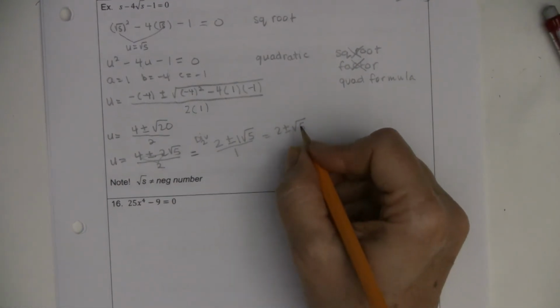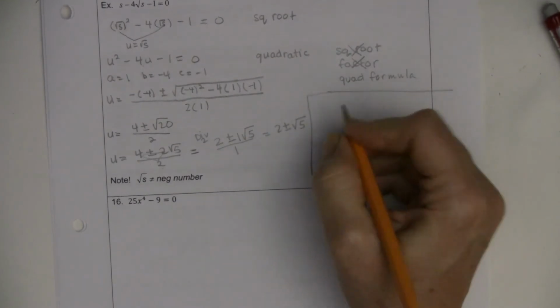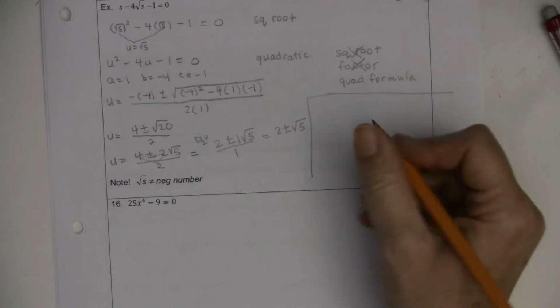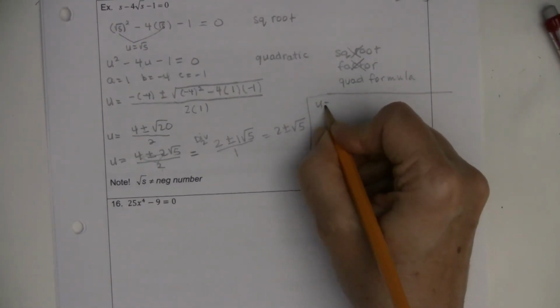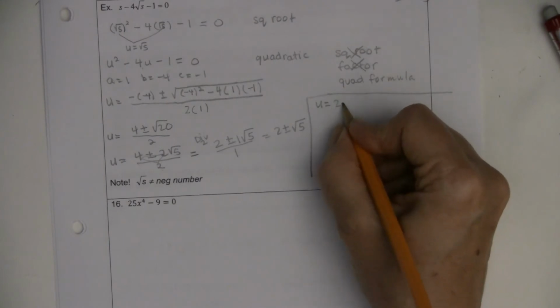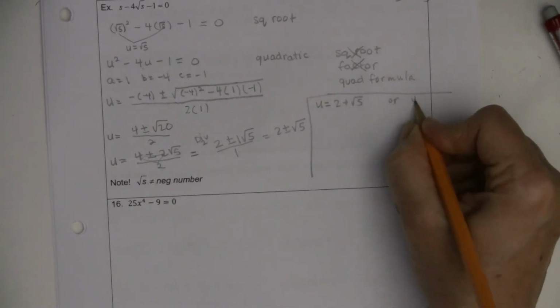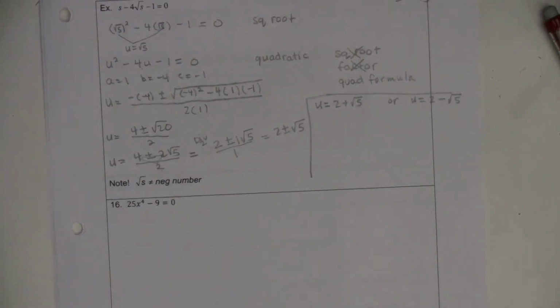So these are our values for U, and I'm totally out of room, and I'm going to make myself a note to add more room to this problem. And I apologize about that. Probably should have had a whole page for it. So U equals 2 plus the square root of 5, or U equals 2 minus the square root of 5.